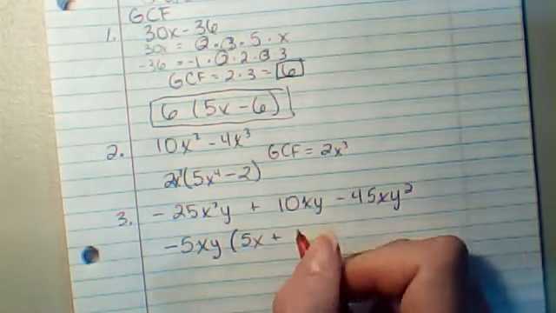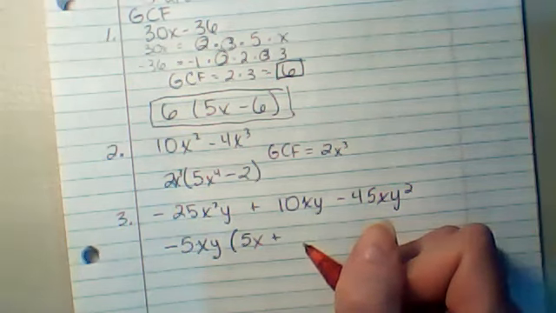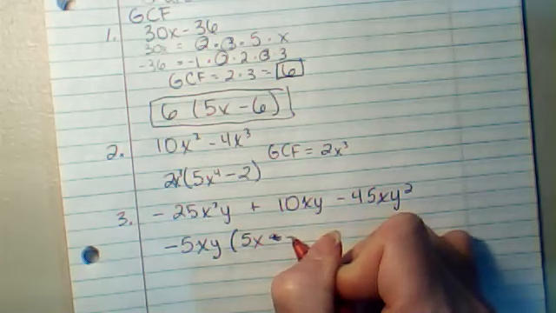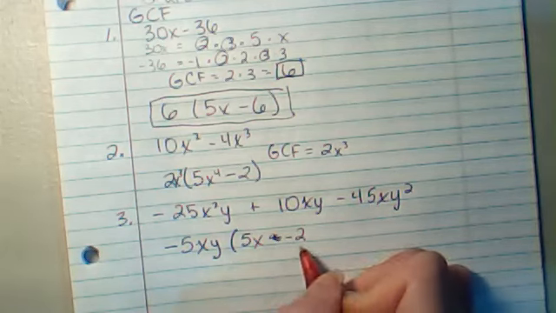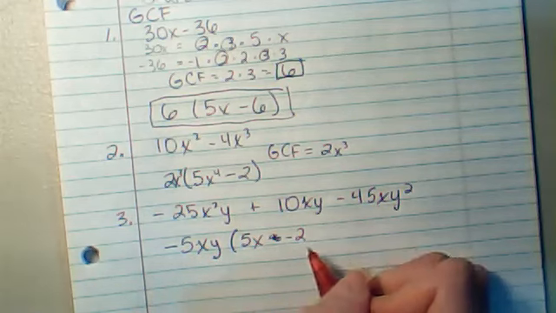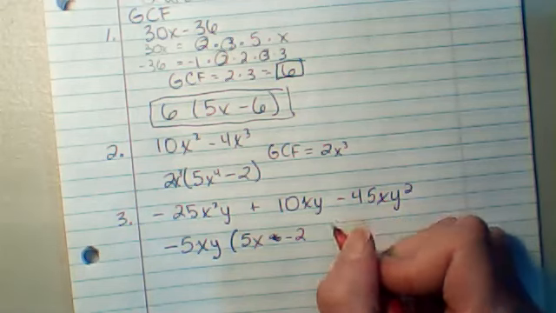I always like to check these as I go and at the end. Negative 5 times what is going to give me a negative 10? I mean a positive 10. So I'm going to need a negative 2 here. Negative 5 times negative 2 gives me that positive 10. xy, okay, so negative 5xy times negative 2 gives me the negative 10xy. So we factored that one correctly.